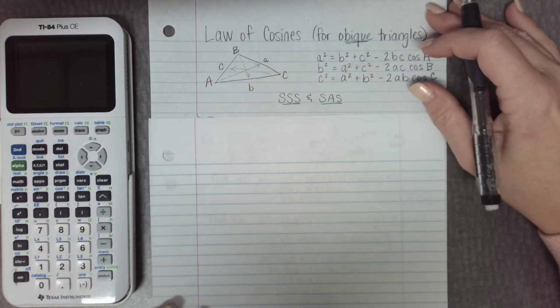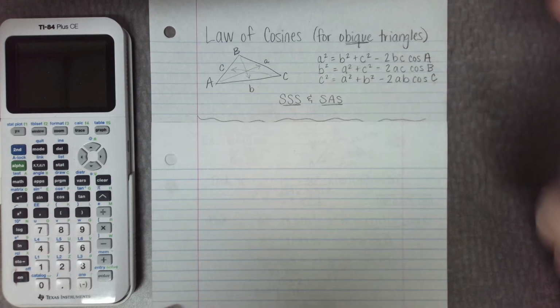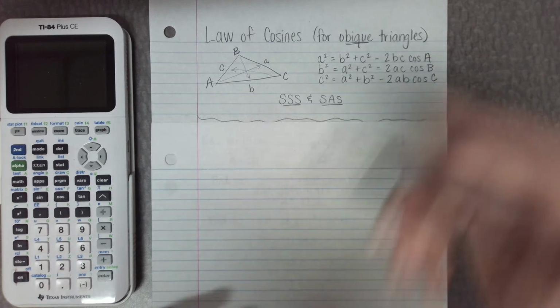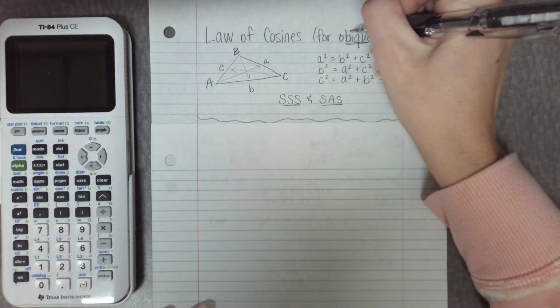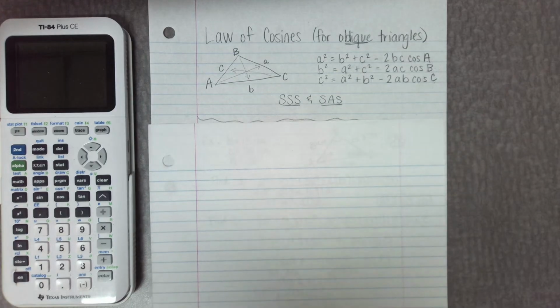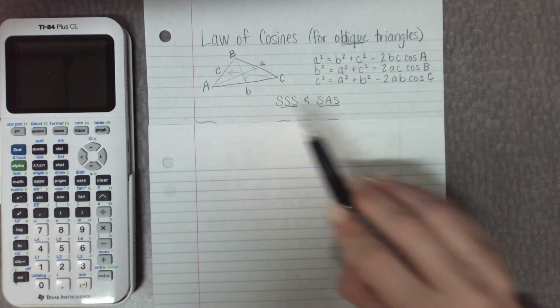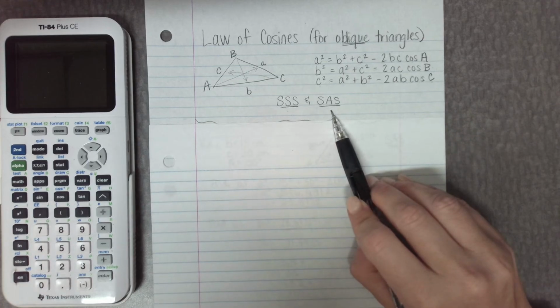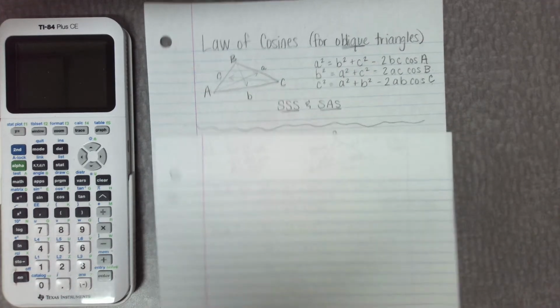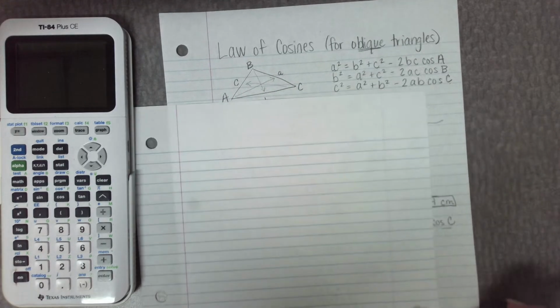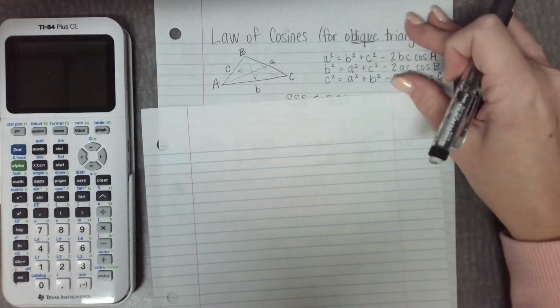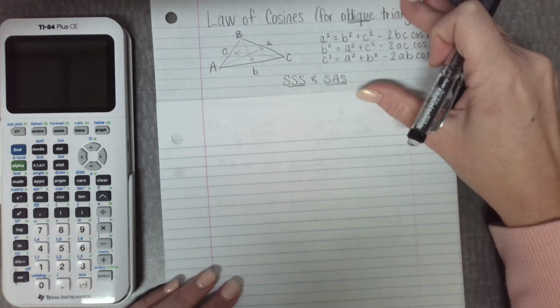In this video, we're going to look at another example of a law of cosines problem for solving an oblique triangle. I realized I left my L out there, which is a non-right triangle. Again, the law of cosines works for side, side, side, and side angle side problems. We have already done a side angle side example, so now we're going to look at a side, side, side example.